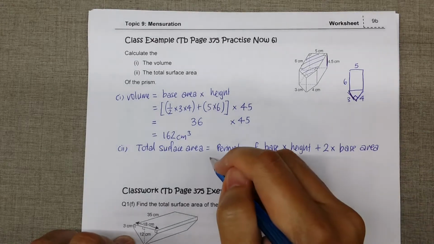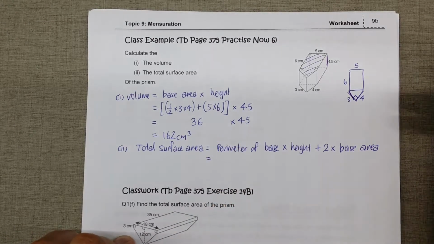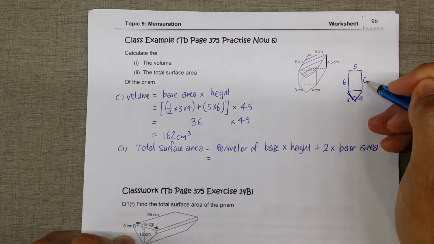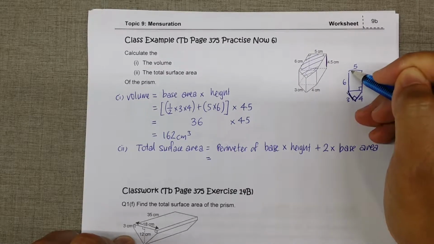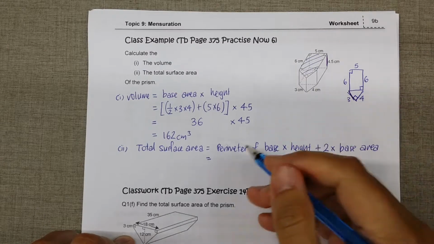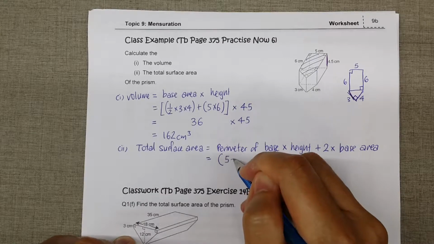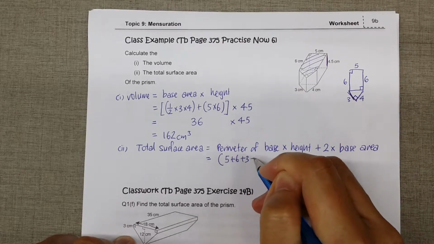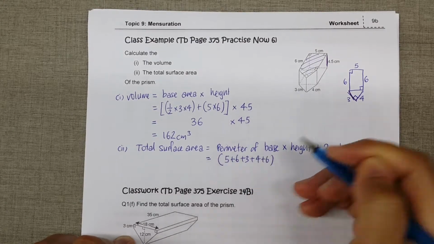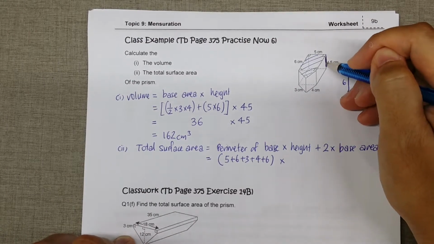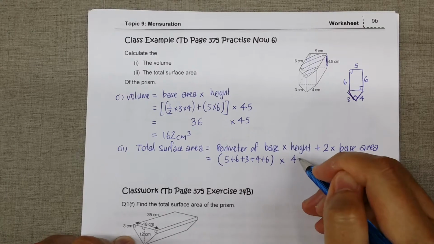Okay, perimeter of the base, let's take a look here. We have 5, we have 6, we have 3, we have 4, we have another 6 here because this is a rectangle. Alright, so pretty straightforward. A 5 plus a 6 plus a 3 plus a 4 plus another 6. I multiply by the height. The height of the prism is 4.5.